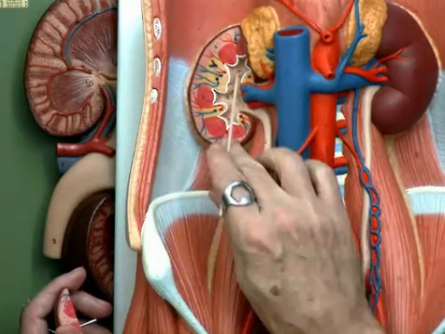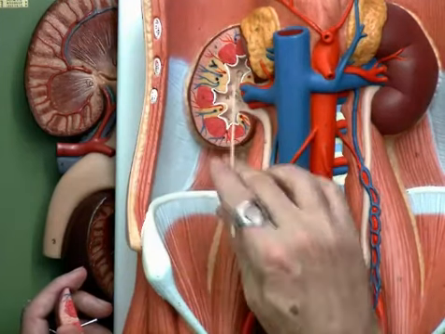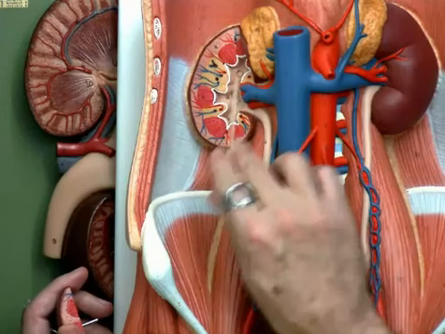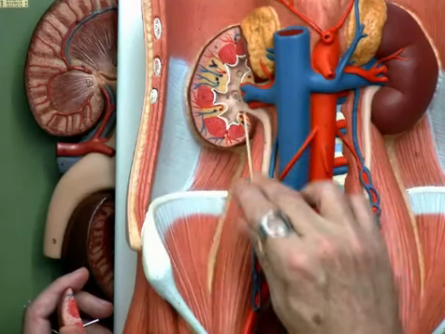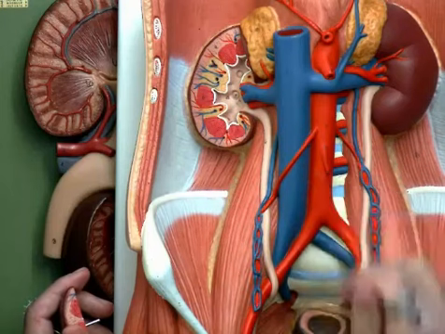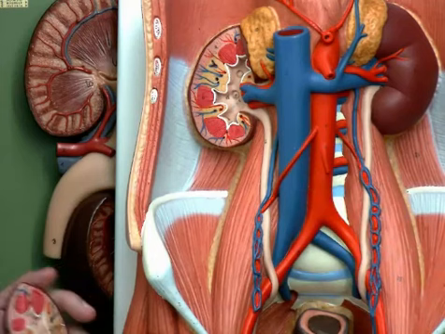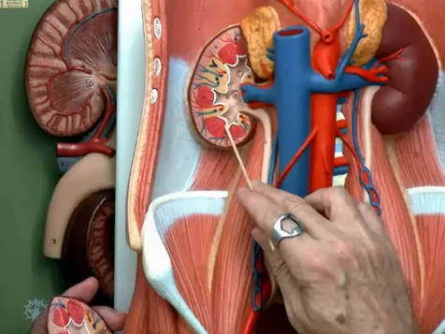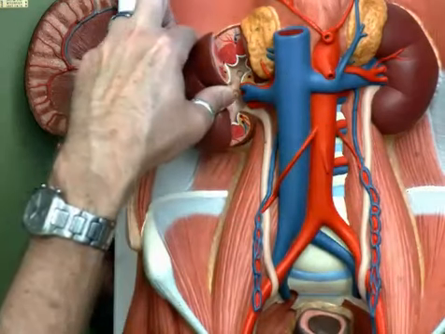In here, what we have is called the renal pelvis. And then, again, draining from the renal pelvis, which is where all the urine is going to collect, we have the ureter. So we have two ureters that go from each of the two kidneys down to the bladder, and one urethra that then drains the bladder. So that's about as much detail that we can see inside of the kidney on this model and that you would be expected to know.